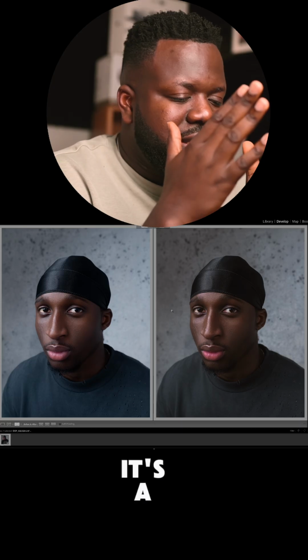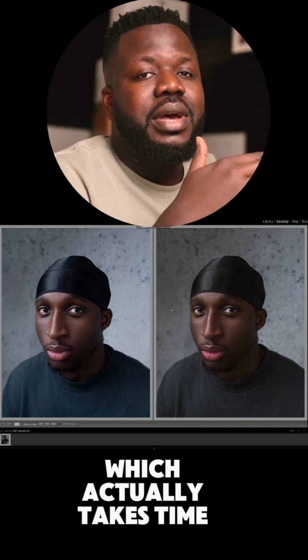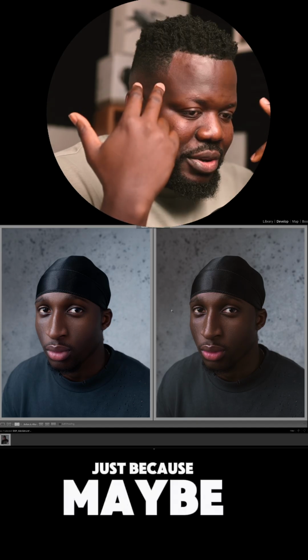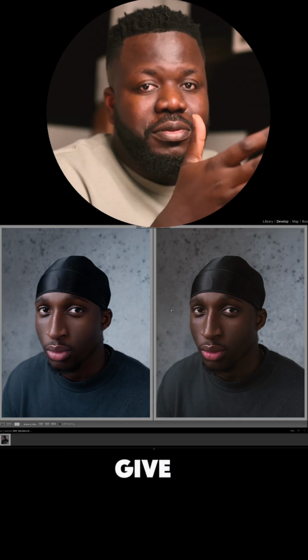So when it comes to retouching portraits, it's not just something that you press a button and everything magically happens. It's a detailed workflow which actually takes time, and sometimes you even have to take a break and resume it later just because maybe you're mentally blocked or mentally drained. So if you want good images, you have to give your photographer time.